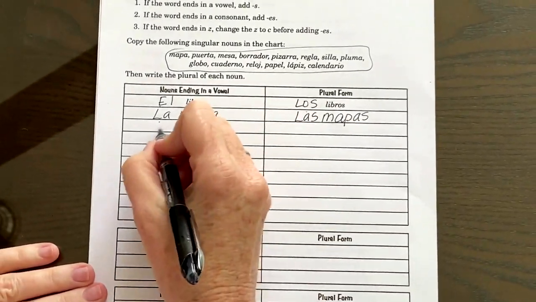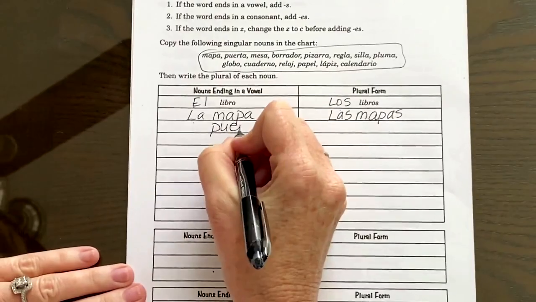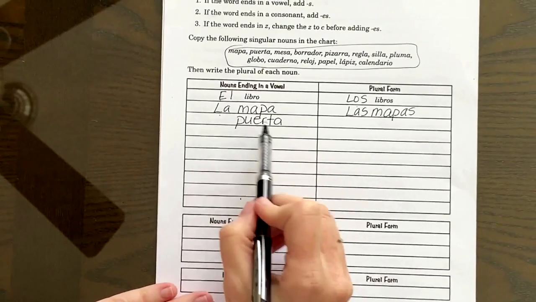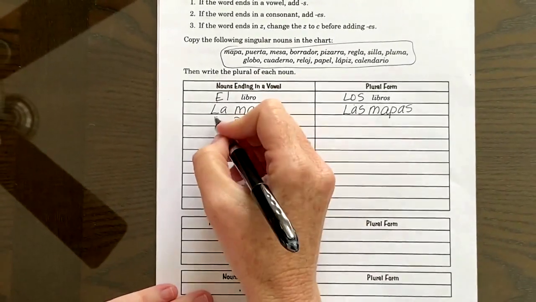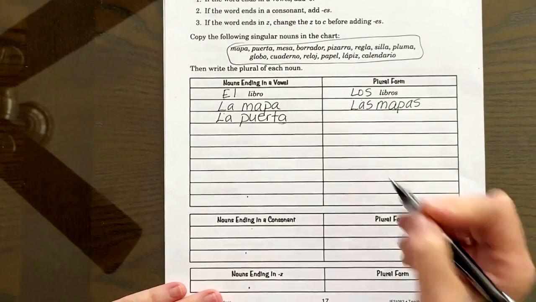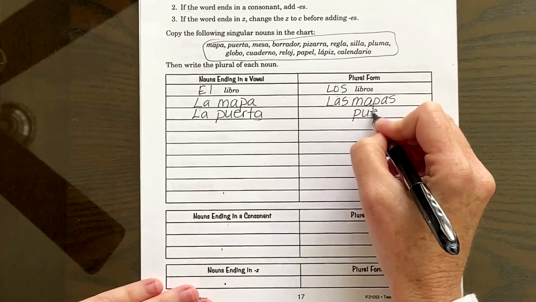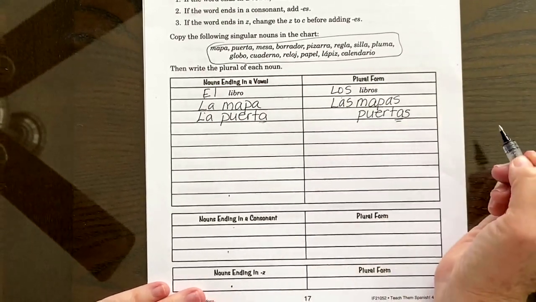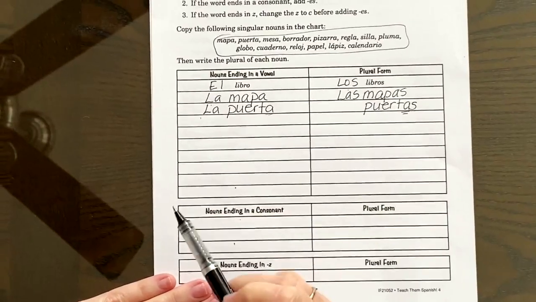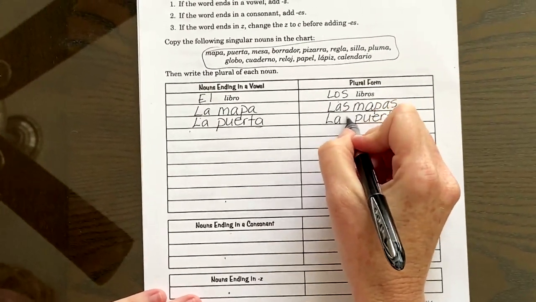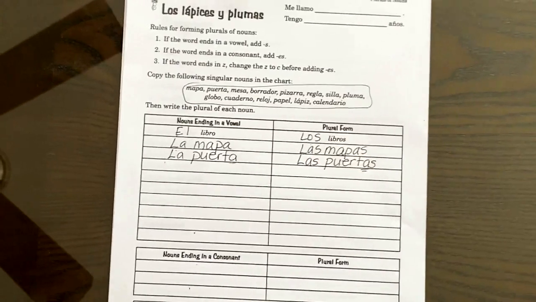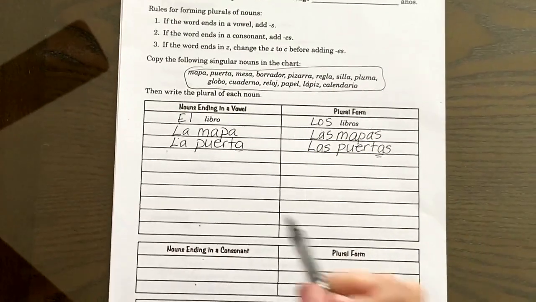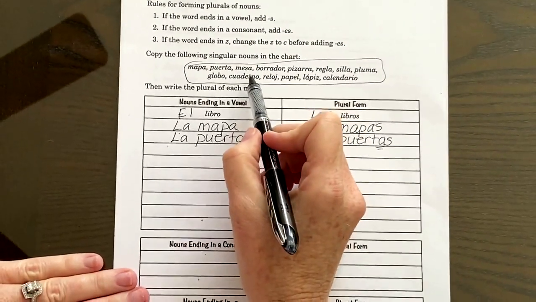The next one that ends in a vowel is puerta. We're going to write down puerta or door. Puerta. We should be using which form of the? Let's see, it ends in an A. La. Let's make puerta plural over here. Just add an S. It ends in a vowel. How do we change la to the plural of the? Las. La becomes las. Okay, if you look at your notes, you'll see that la becomes las and el becomes los.